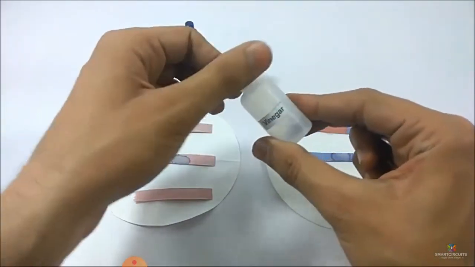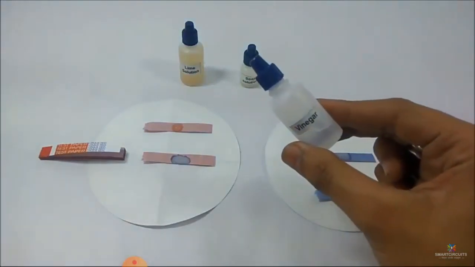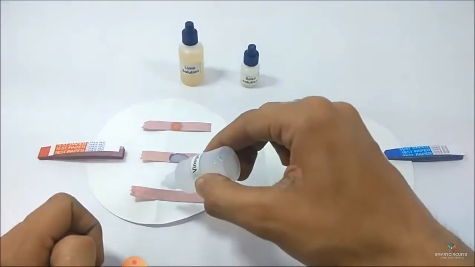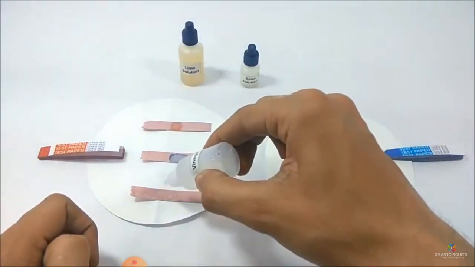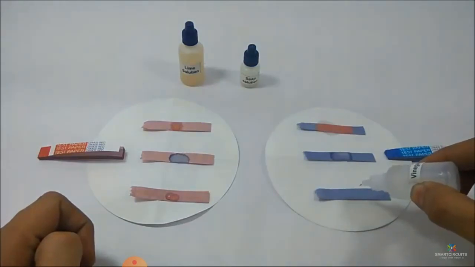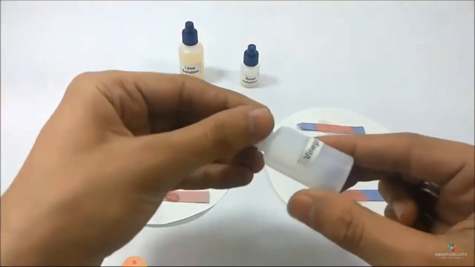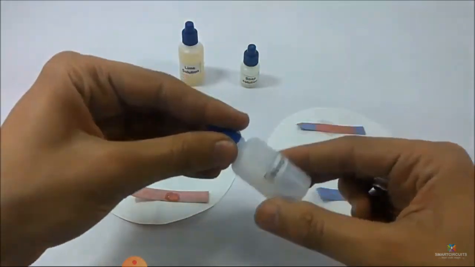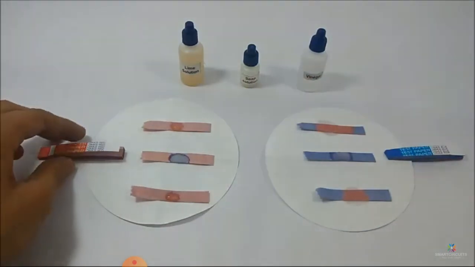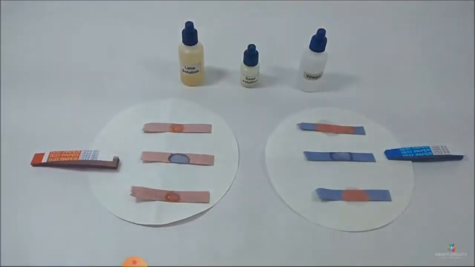Now this person is taking vinegar. We know that acetic acid is present in the vinegar. Now when the drop of vinegar was put on the red litmus paper, it didn't change color. However, when it was put on the blue litmus paper, it turned red. So this is how you can conduct an acid-base test with the help of a litmus paper.